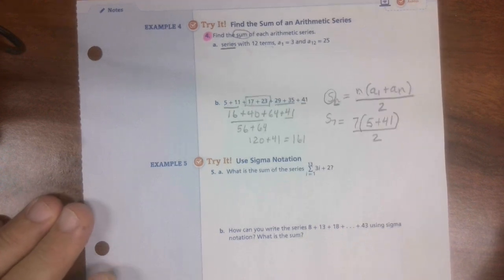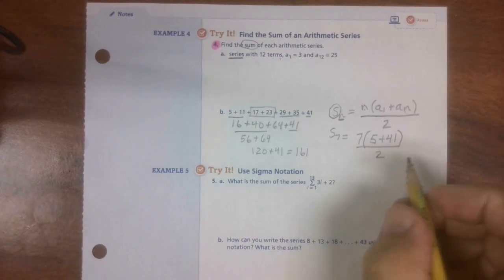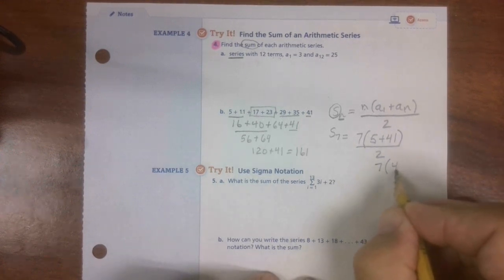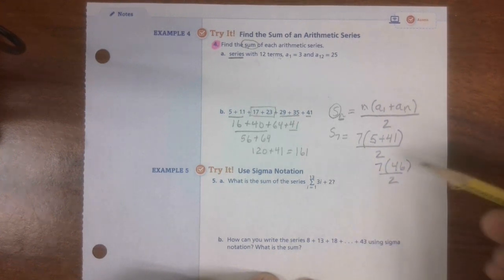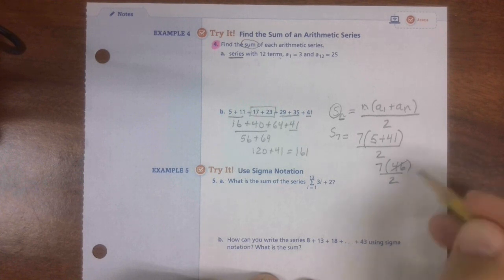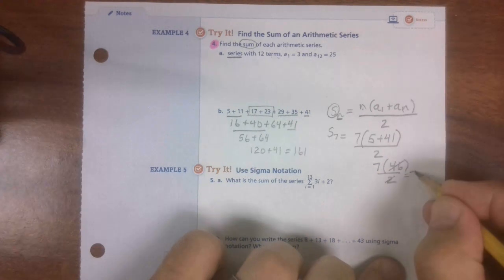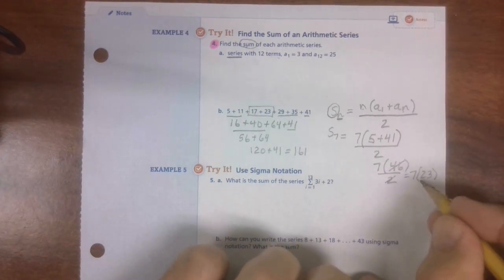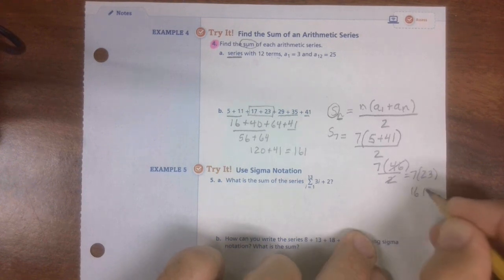Now, how you get home from there is kind of up to you, but you better follow PEMDAS. So that's going to be 7 times 46 all over 2. Now, I could multiply the 7 times the 46 and divide by 2. I'm going to go ahead and divide by 2. So that's the same thing as 7 times 23. And if I multiply that out, I get 161.